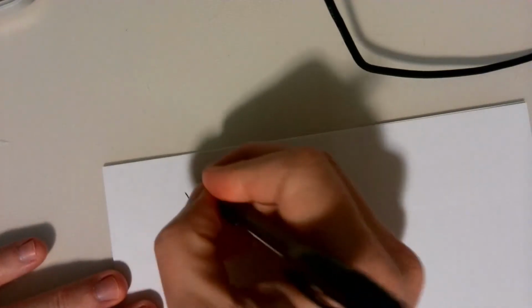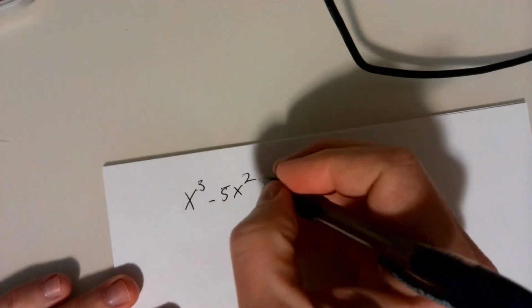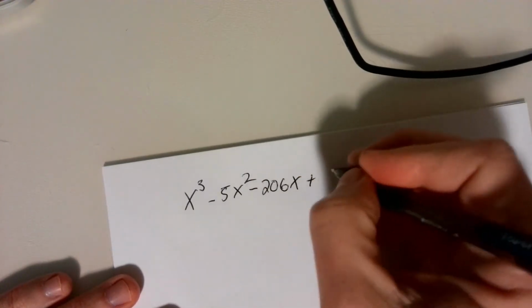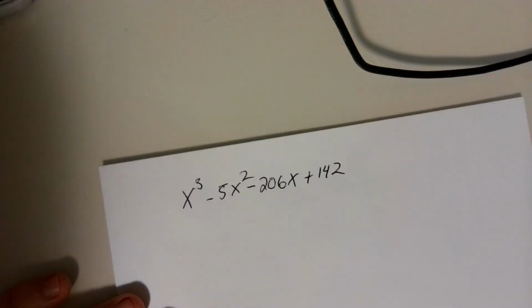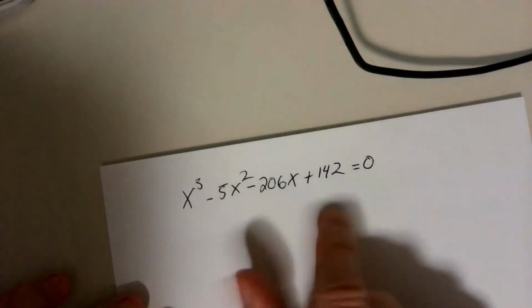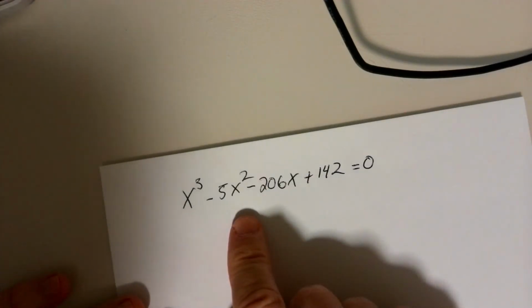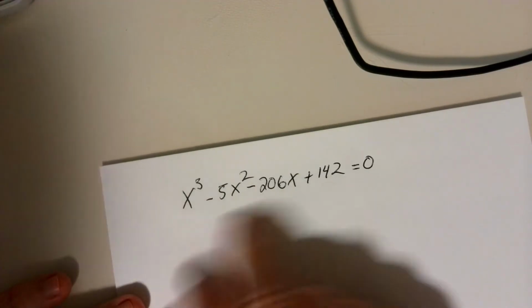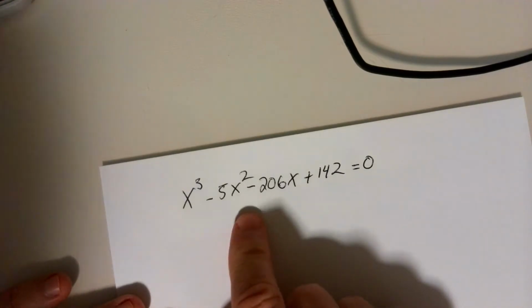So let's say that I have x cubed minus 5x squared minus 206x plus 142. Okay, I just made all that up. I have no idea. But I'm going to set it equal to 0. I'm going to say, hey, what are the solutions to this? Well, guess what? I cannot use completing the square because it's a cubic. I can't factor that. That looks really scary, so I can't factor it. I can't use the quadratic formula because that's only for quadratics.